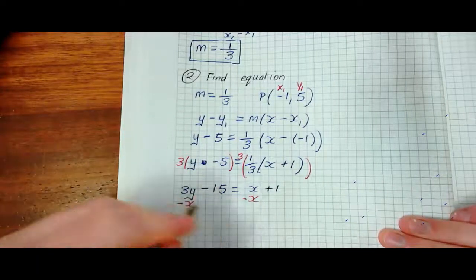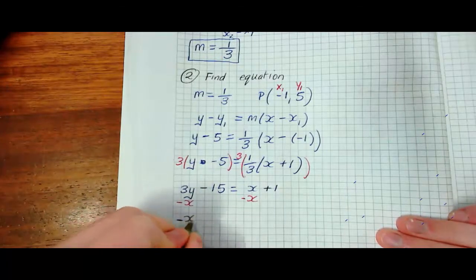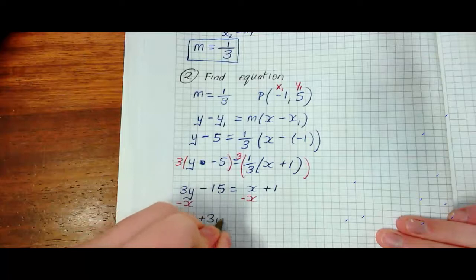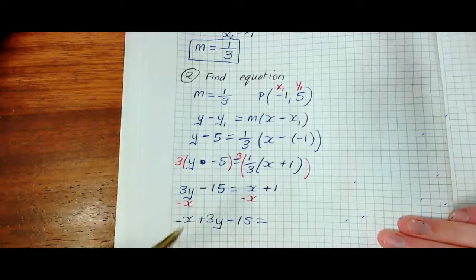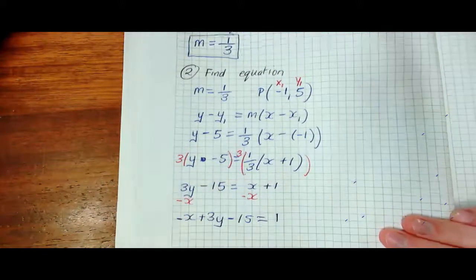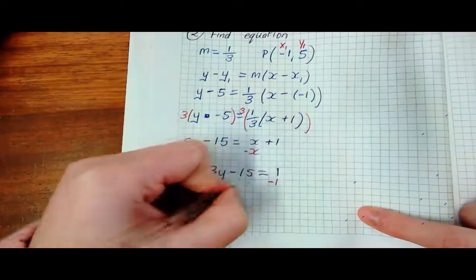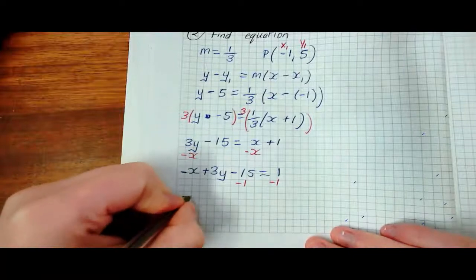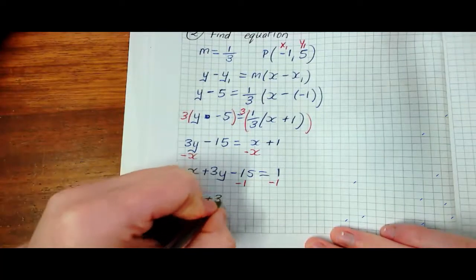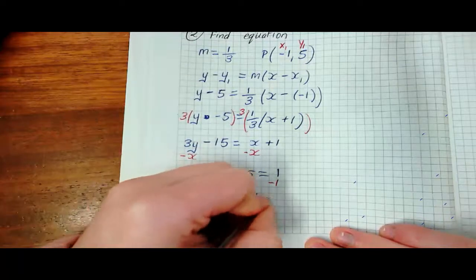There's no x's on the left, so it's going to stay as minus x plus 3y minus 15 is equal to plus x minus x is just 0, so we're just left with 1. Again, we want to get rid of that 1, so we take off 1 off both sides. We have minus x plus 3y minus 15 minus 1 is minus 16 is equal to 0.